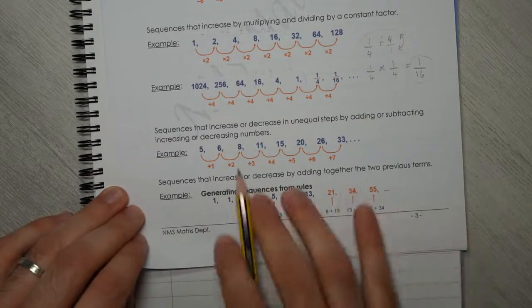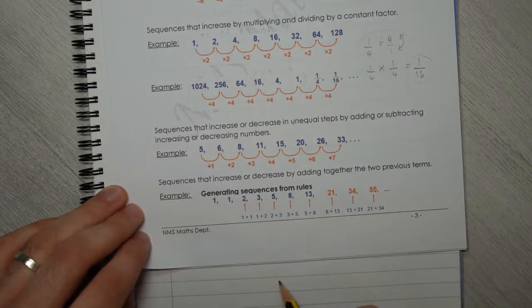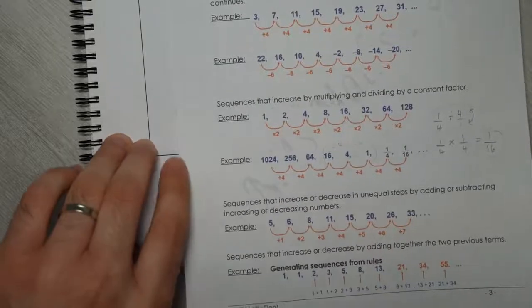I'm going to skip these because they are not so important, but you can have a look at them. Okay, let's move on to the next page.